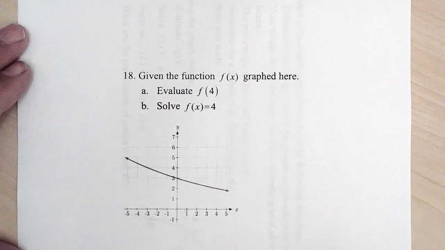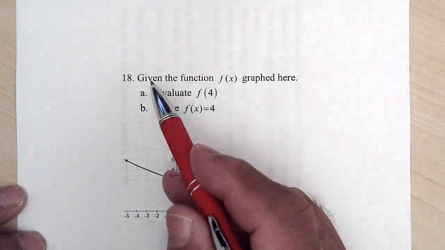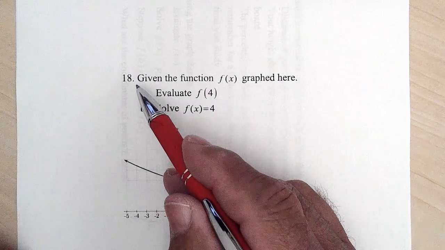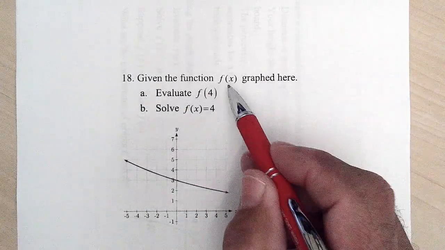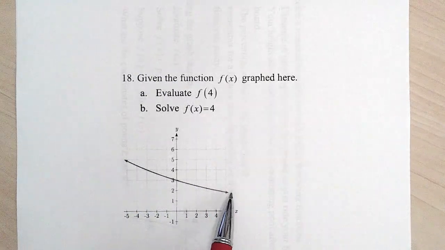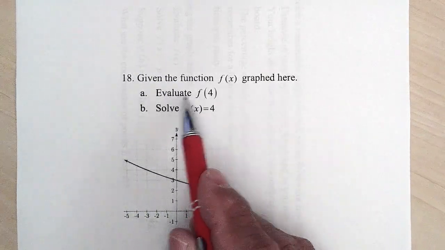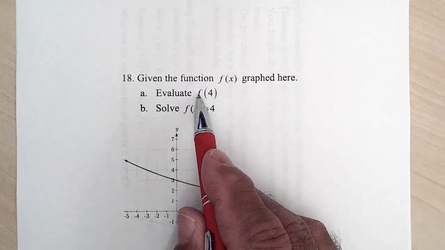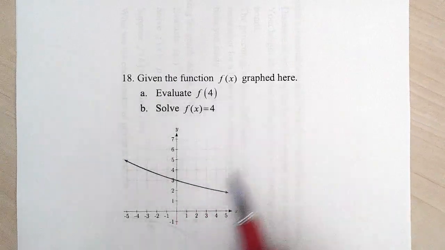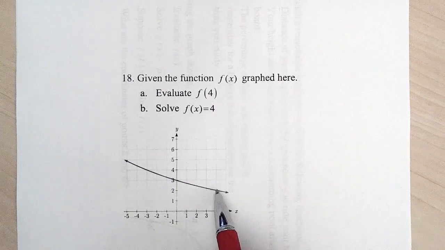Okay, let's go over a few problems here. This is number 18 of 1.1. So f of x is graphed here, and we're supposed to evaluate f of 4. That means the y height at x equal 4. So if we go to 4, the y height is 2.